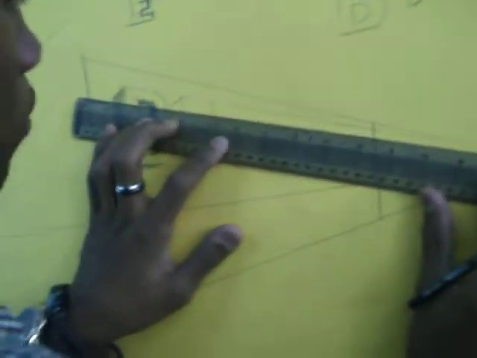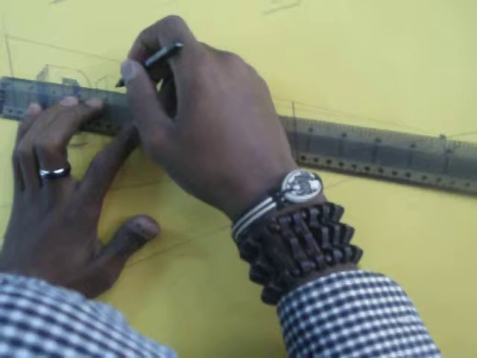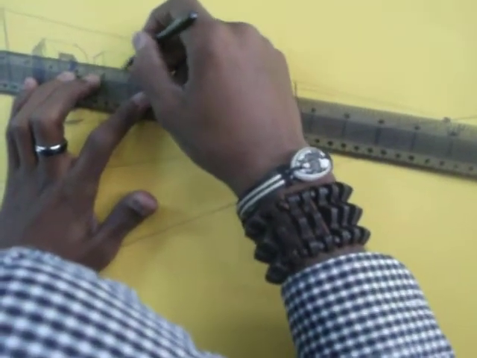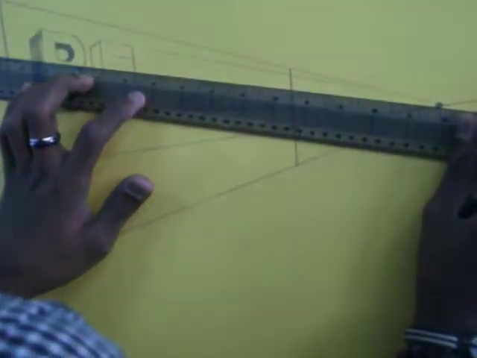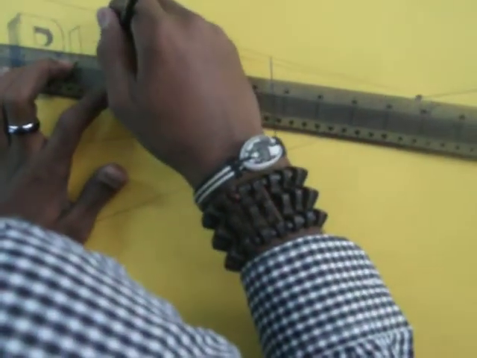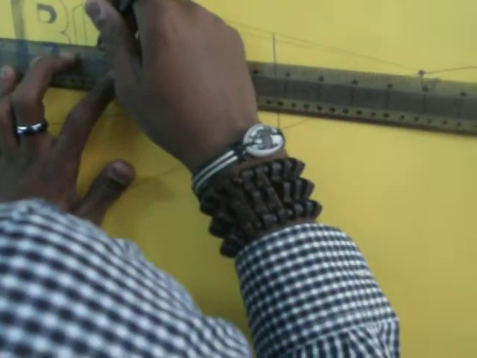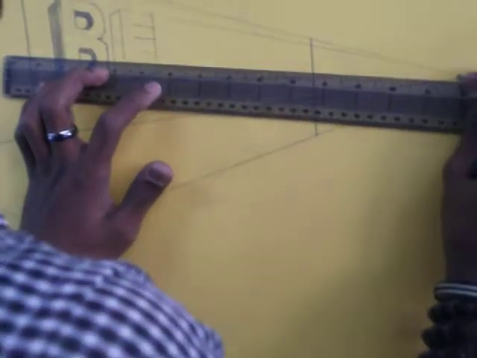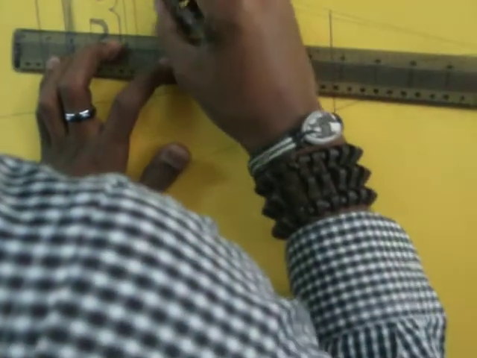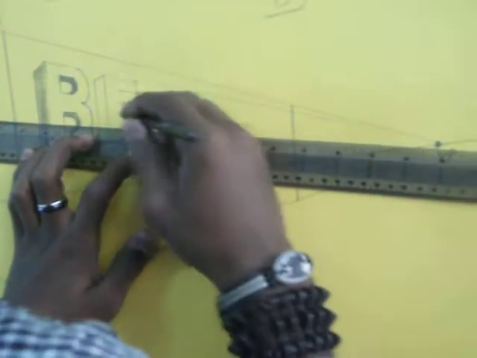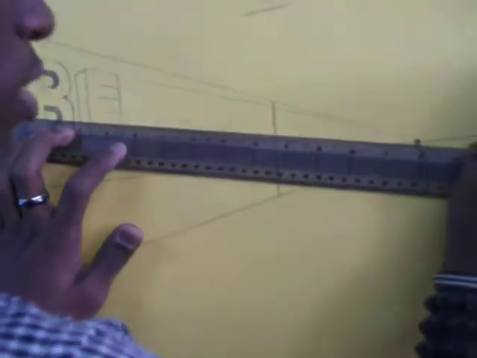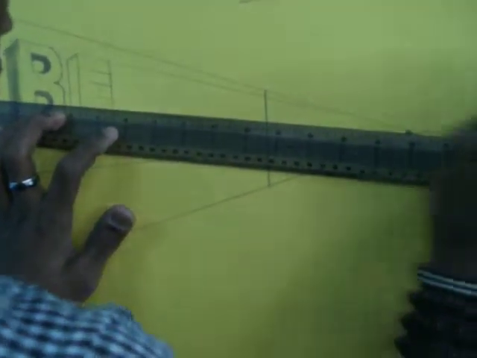So back to this now. That's 1 hand. This is where the third hand is going to be. Second hand. So first, second, and the third.